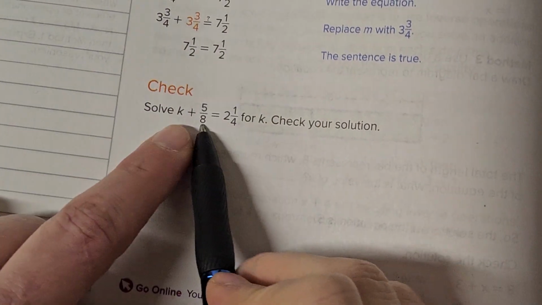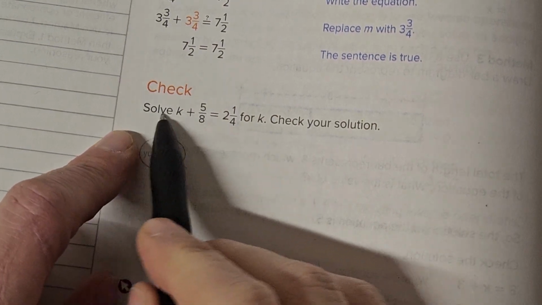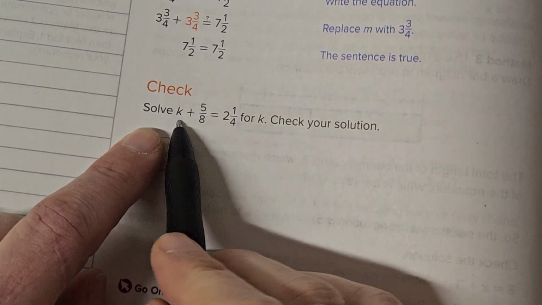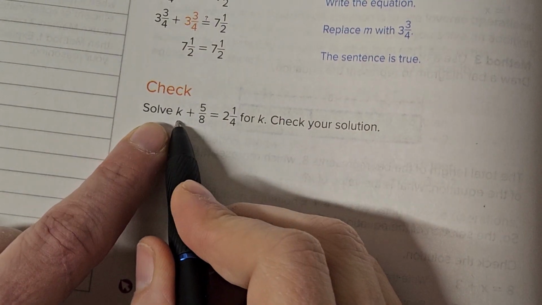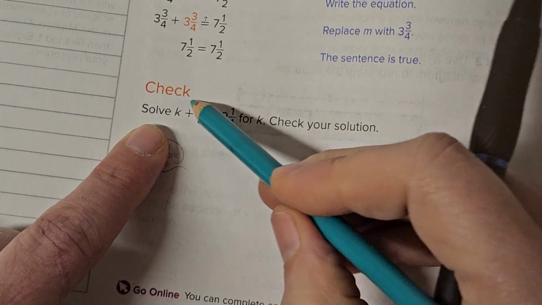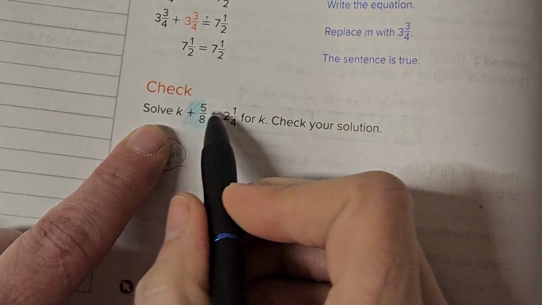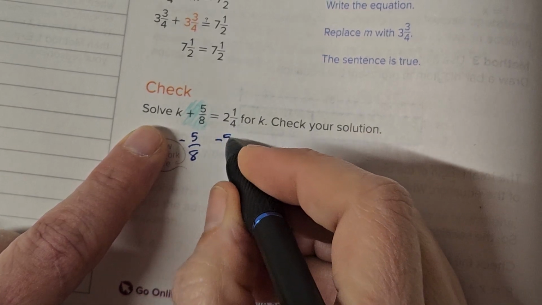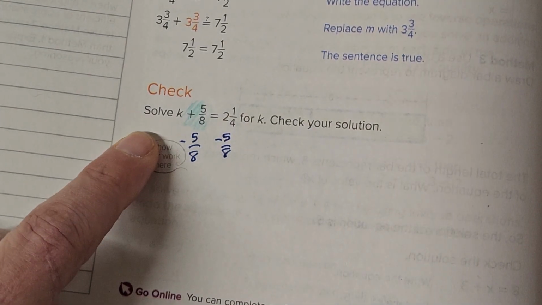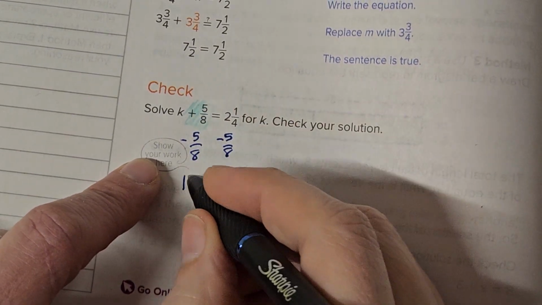So we have k plus 5/8 equals 2 1/4. We're going to solve or find the solution for k. Figure out how much k is worth. Ooh, and then we get to check it. That's fun. So what's happening to the k? Again, we're adding something, so we have to do the inverse of whatever we're adding. So if we're adding 5/8, we're going to take away 5/8. Take away 5/8. You got to do it from both sides of the equal sign. And 5/8 minus 5/8 is nothing, and nothing plus k is k.